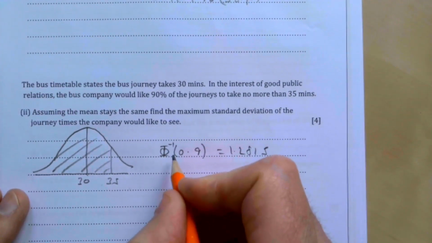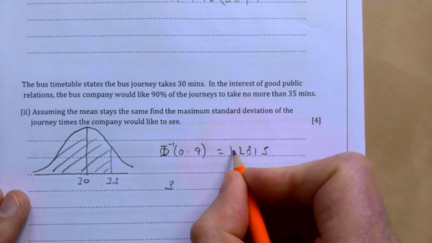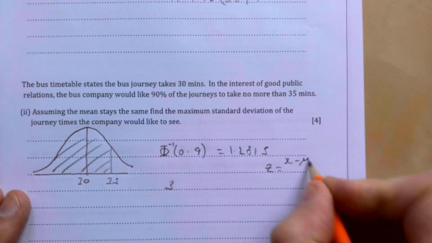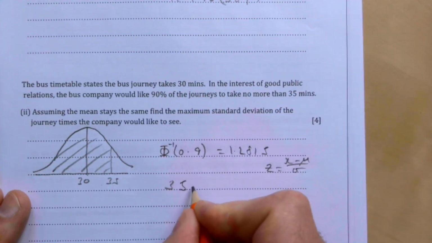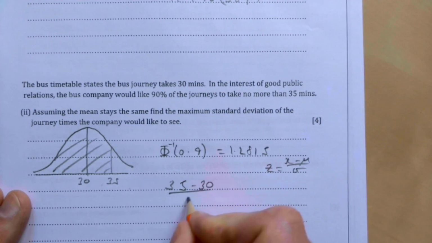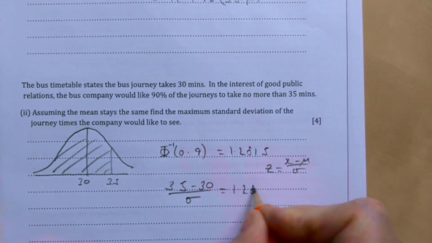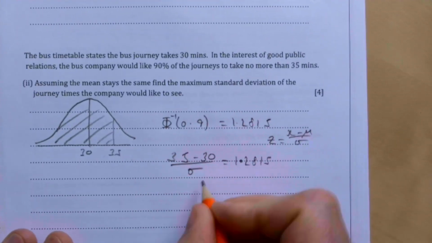So the area then that we want is going to be that, and that's our Z value. And so Z is X minus mu all over sigma. So that's going to be 35 take away 30 all over whatever value of sigma we need, 1.2815. And we'll also be very comfortable rearranging the formula like this.